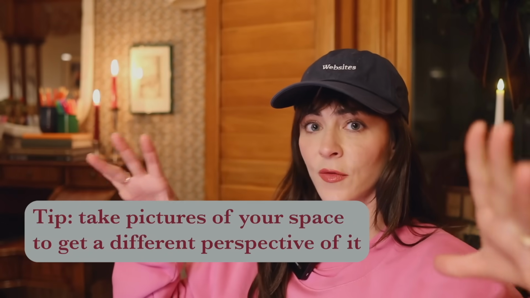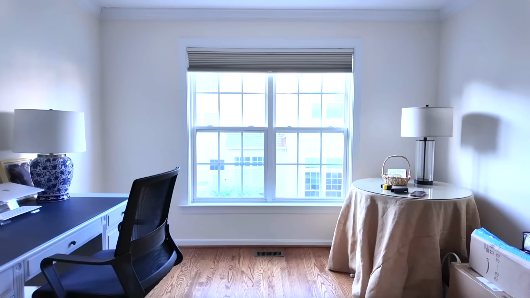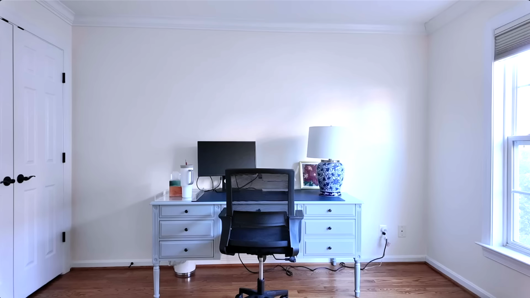So the very first thing that I have to do for a space, even if the client is you and you're just working in your own home, I do recommend that you take pictures of the space. Sometimes looking at the space through a photo can help clarify your opinions about it.